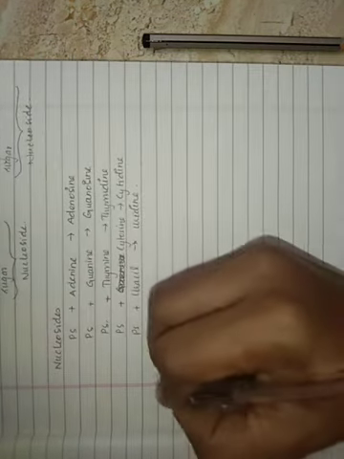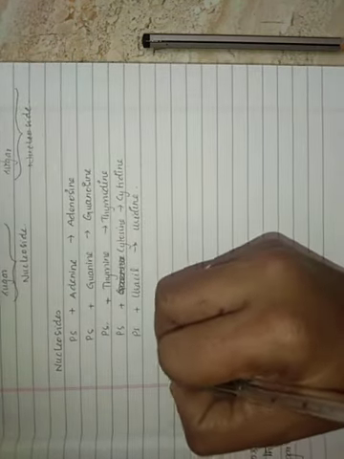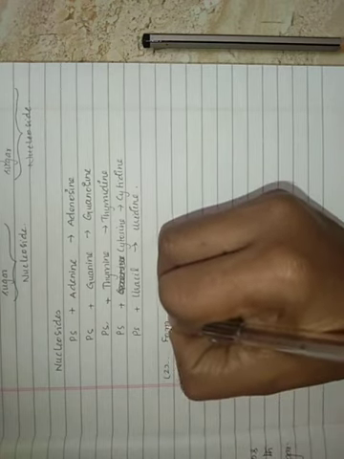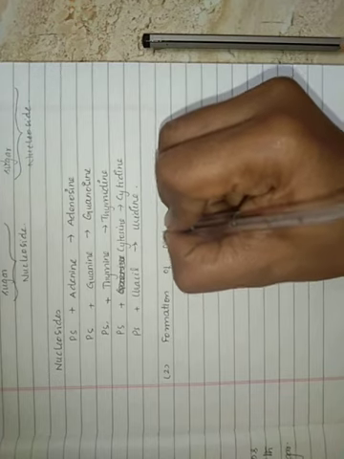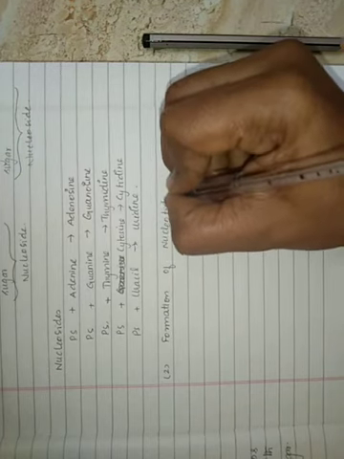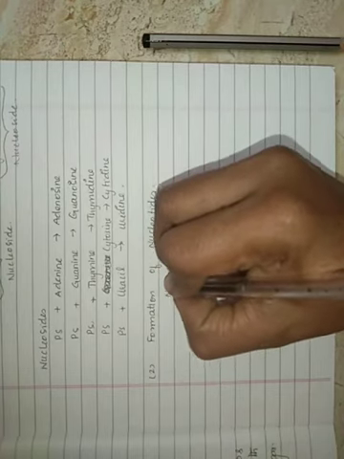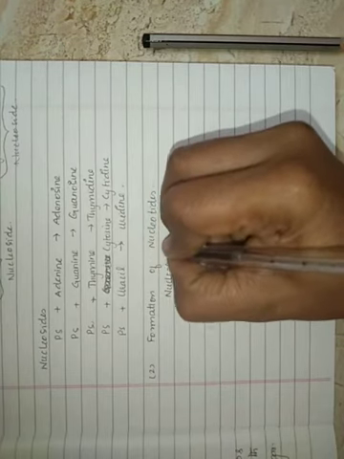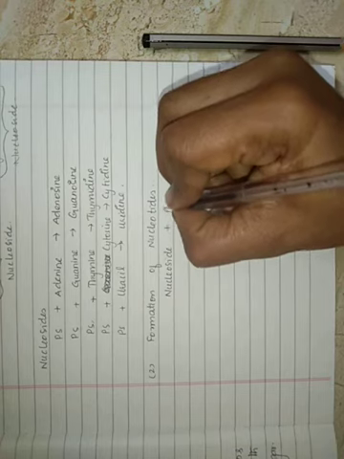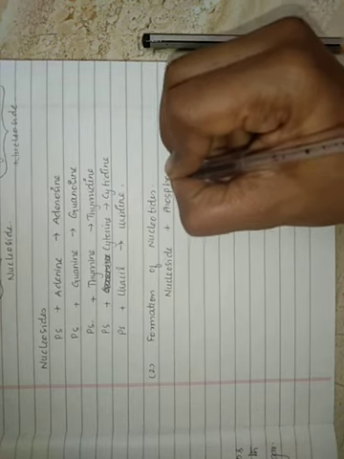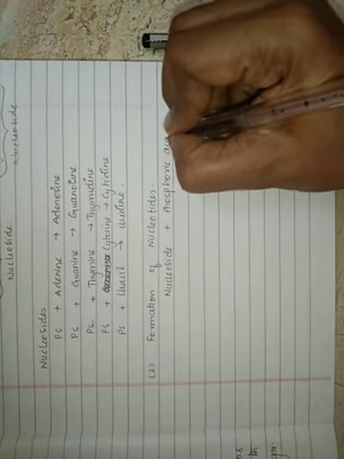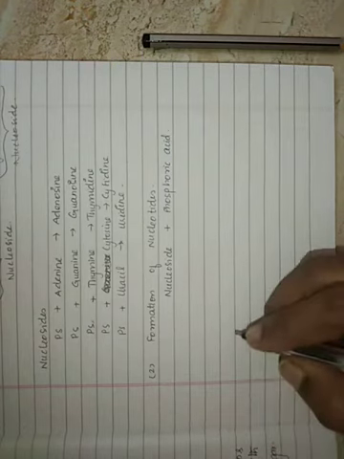Now the second step in the formation of nucleic acid is the formation of nucleotides. Here a nucleoside combines with or reacts with a phosphoric acid to form a nucleotide.